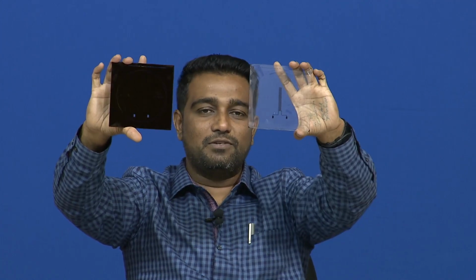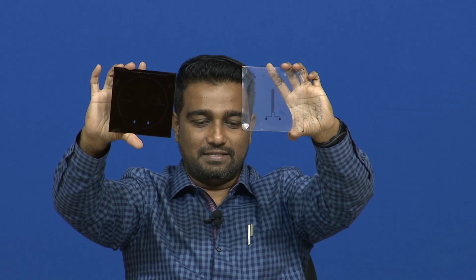So, this is your bright field mask, this is your dark field mask, very easy to identify. Okay. So, both are 5-inch masks.